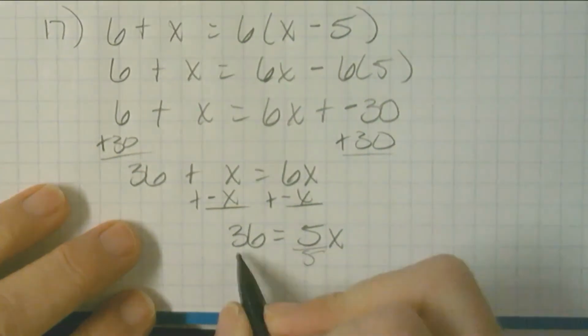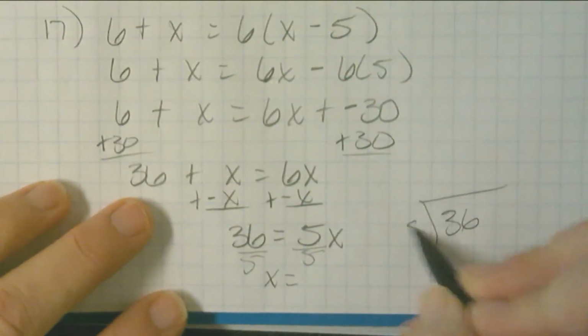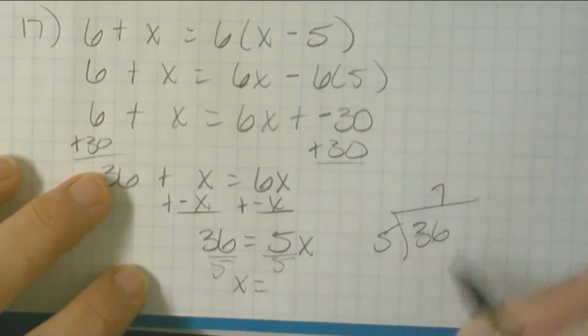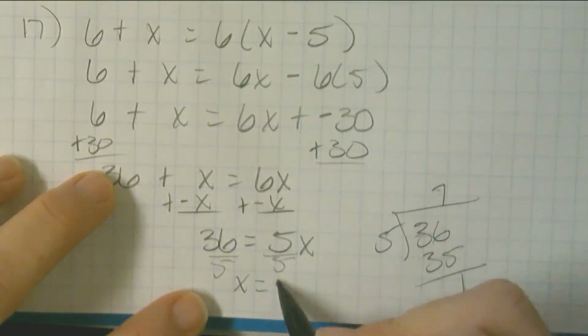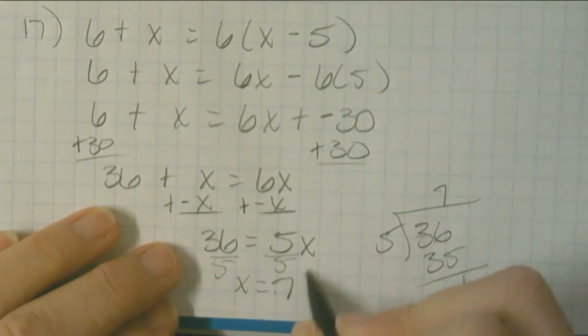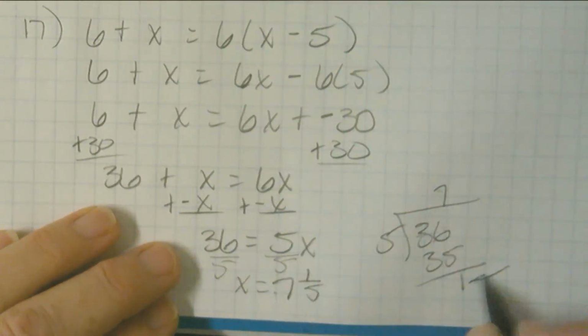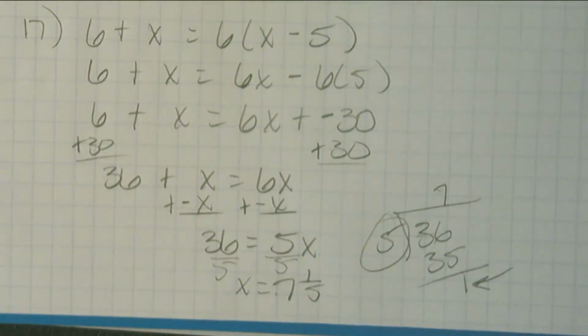And now divide both sides by 5, and x is going to be equal to, so if I have 36 divided by 5, that's going to be a 7. That's 35, 1. So I would say 7 and 1/5 is what I would write. Because I take my remainder, I put it over whatever I divided by. All right, if they divided that out as a decimal, that's fine, but fractions are a lot easier.